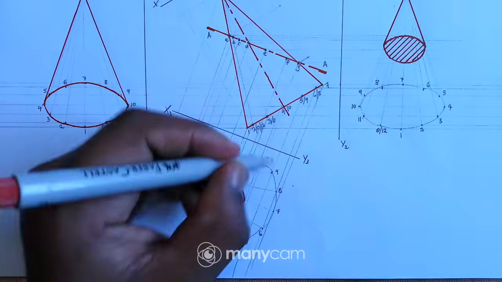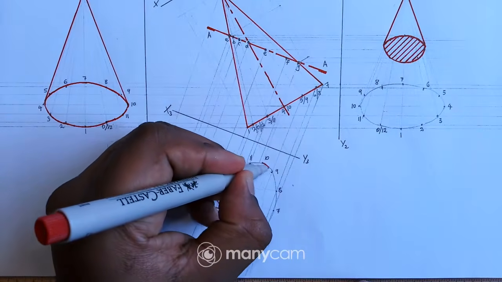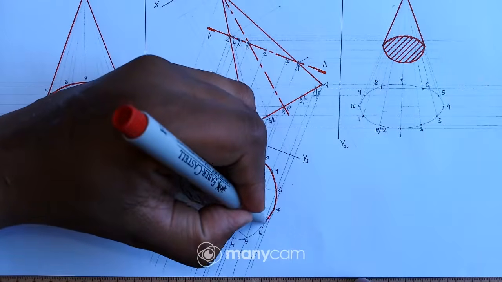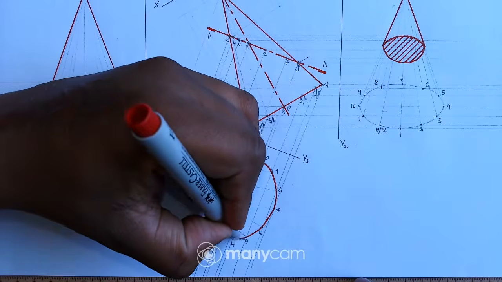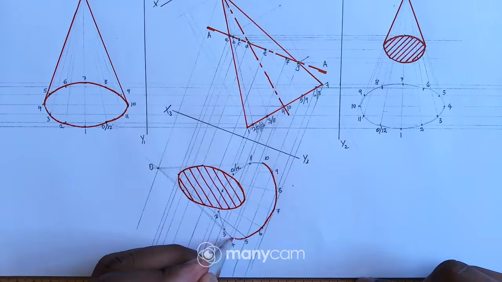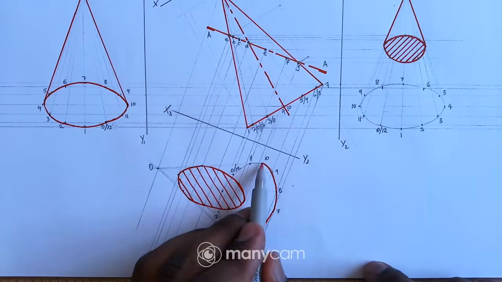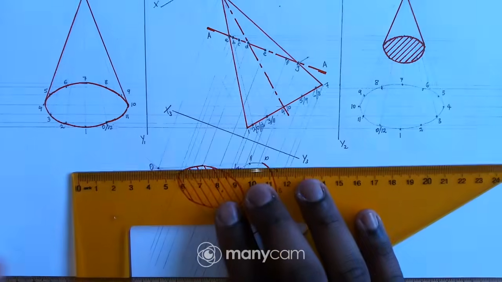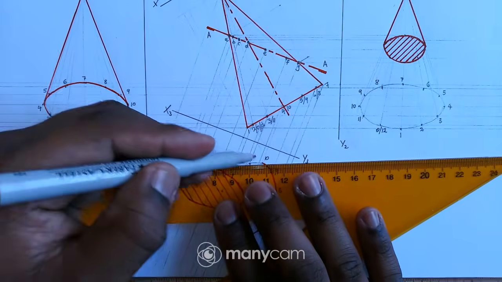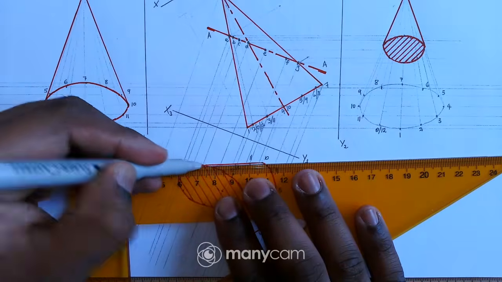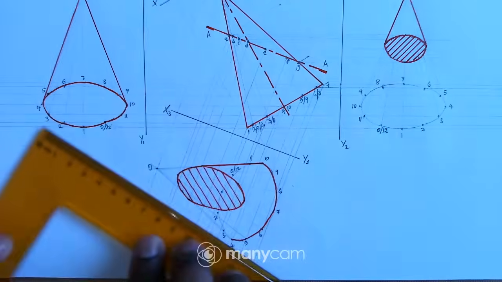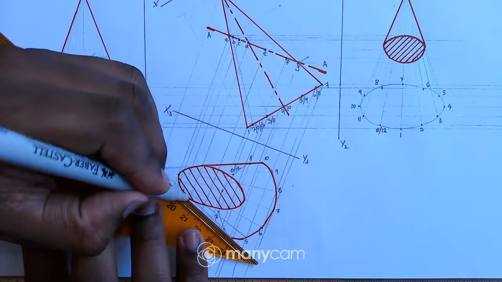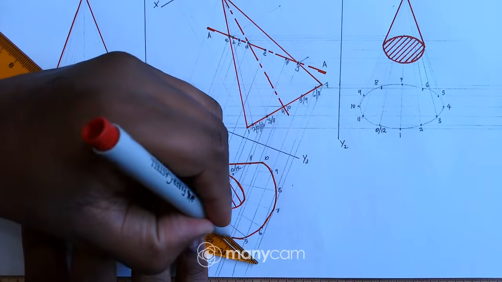Okay, so I'll start with this arc this side, up to 4, and then from there up to that point there. So just draw that line up to the cut surface. Same thing this side, up to the cut surface there.